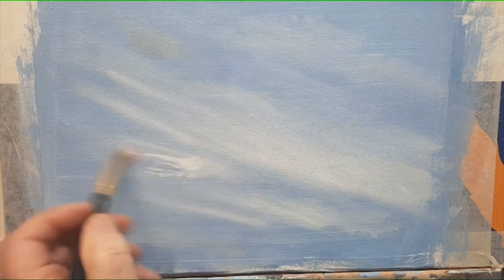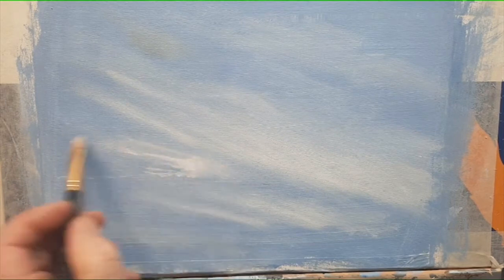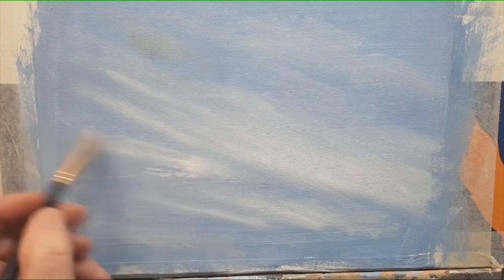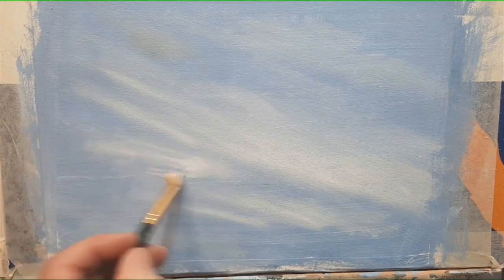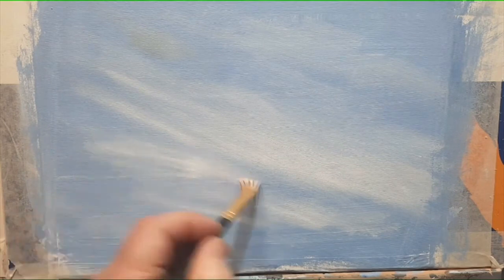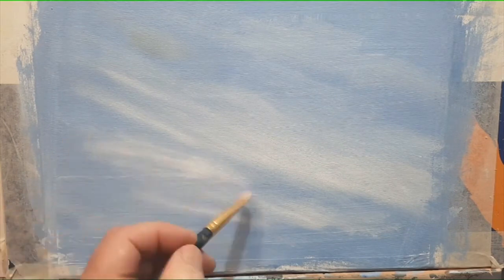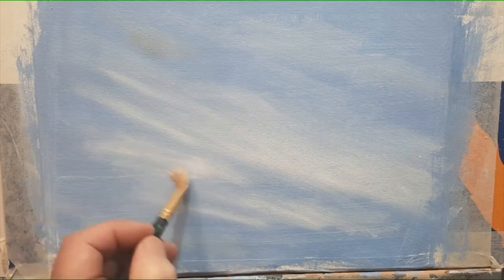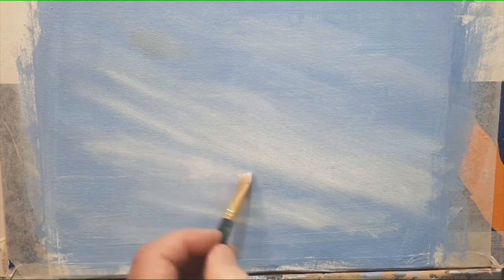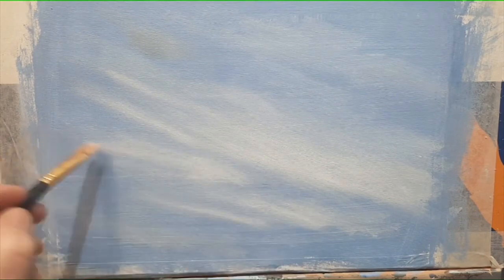and keep at it. It's a slower process if you use titanium, because it takes longer to fade into the damp paint below. But as long as there's movement in the paint, it'll be fine. And you can see there how that's beginning to create a few very feathery streaks at the outside of it.